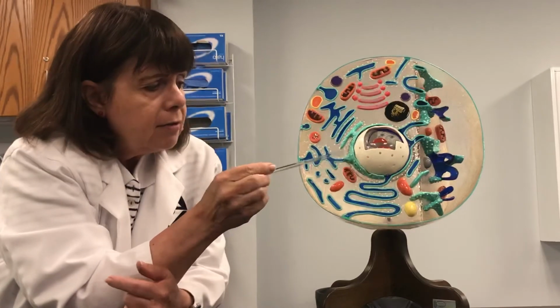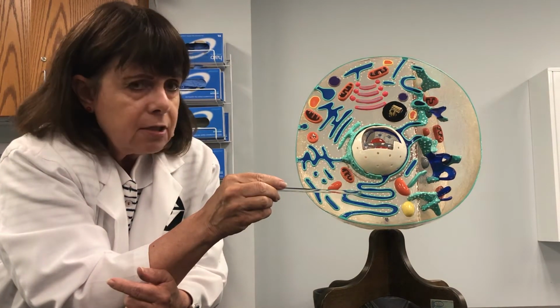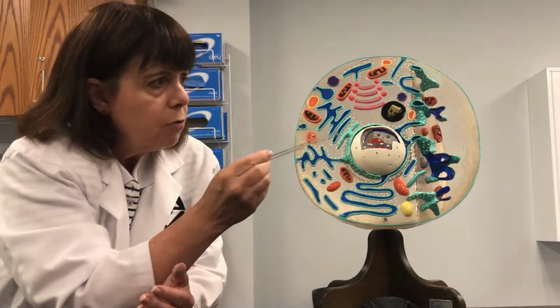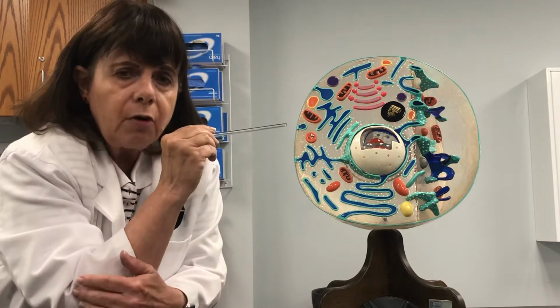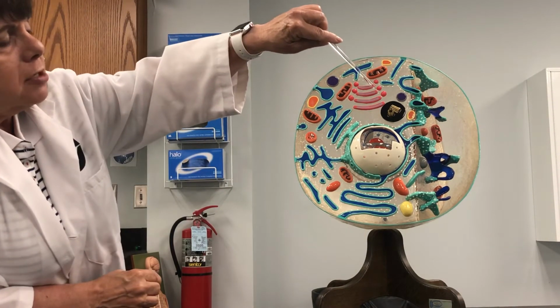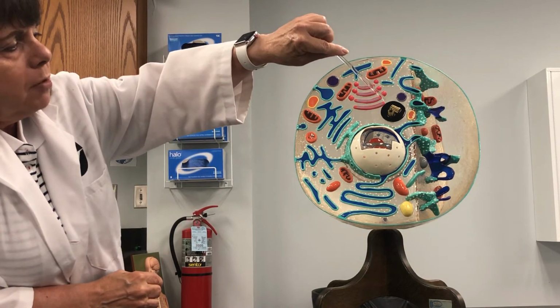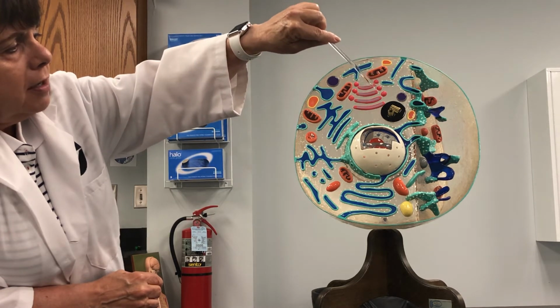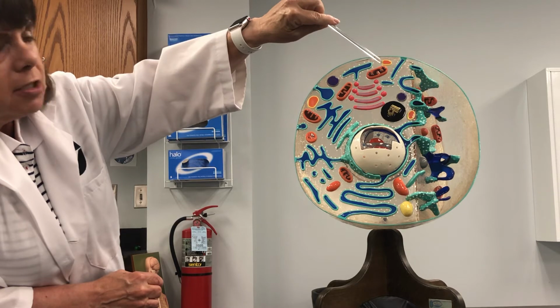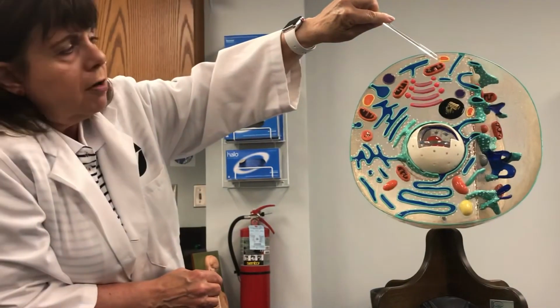So if they transport proteins here, and this one transports lipids, and there's extras, they will transport it to the Golgi apparatus to store it. The Golgi apparatus will actually have little pieces come off of it, and those little pieces become what we call lysosomes, which is a type of secretory vesicle.